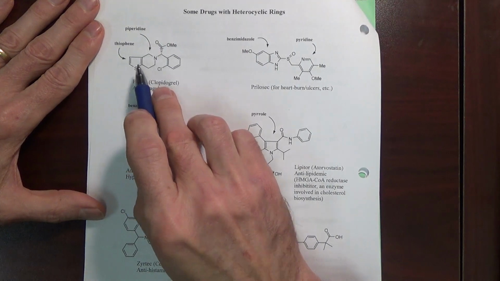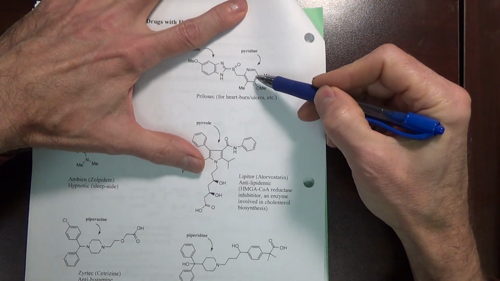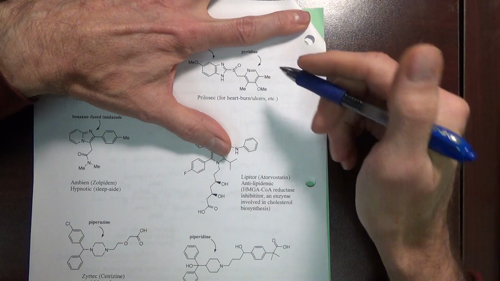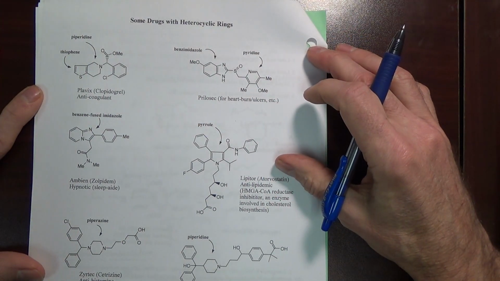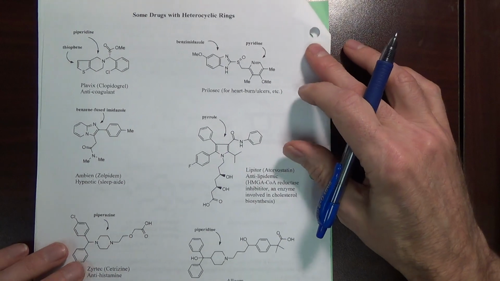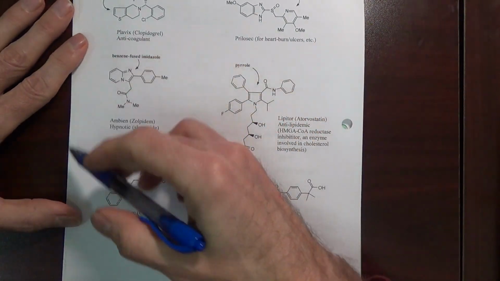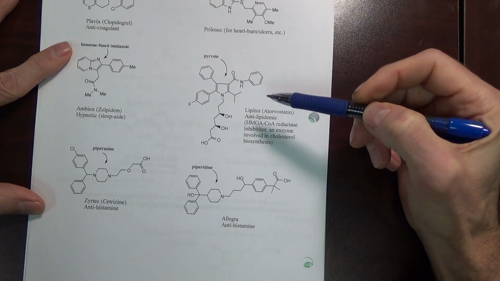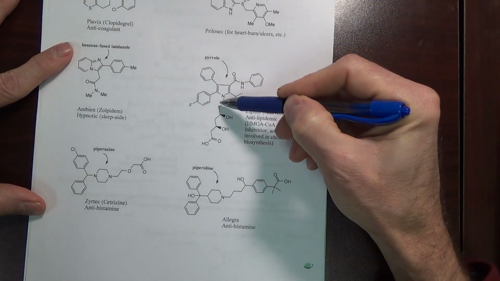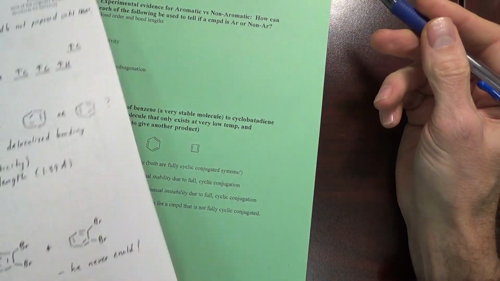Like the thiophene ring. You've seen a pyridine ring before. We actually use just simple pyridine itself as a weak base sometimes, such as in the POCl3-pyridine reaction, dehydrating an alcohol with POCl3 and pyridine. These are also some fairly common drugs. Lipitor is a very important drug. It has a pyrrole ring as the central ring. Okay, reference page there.